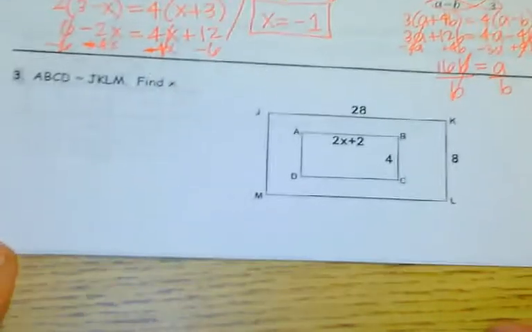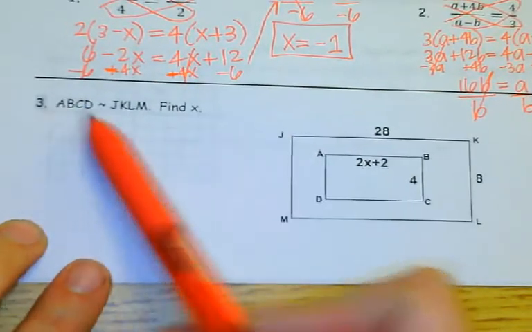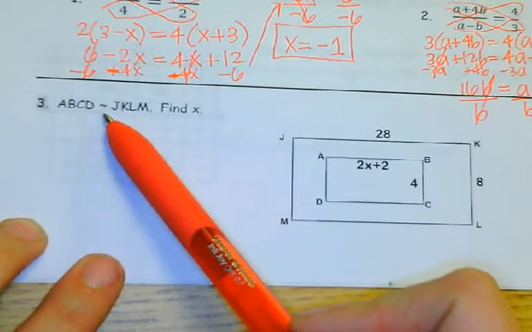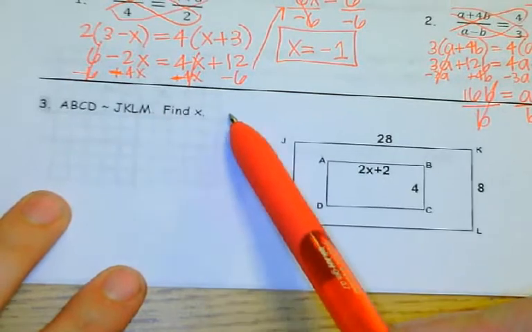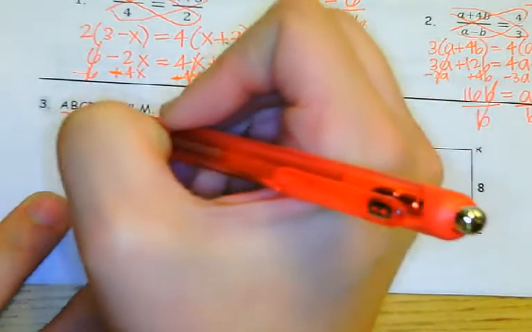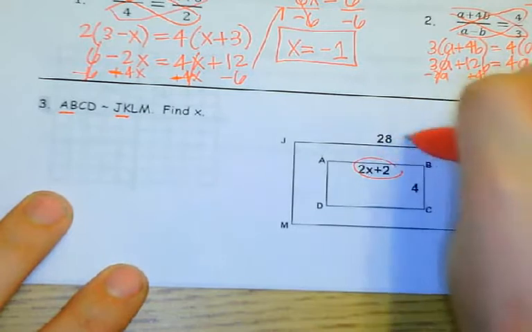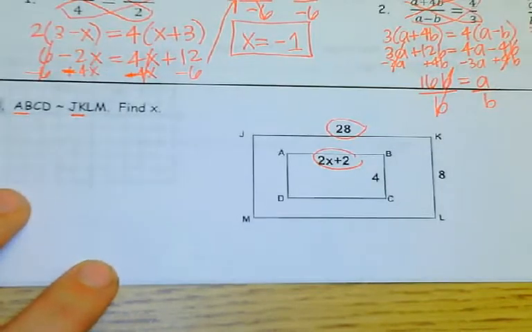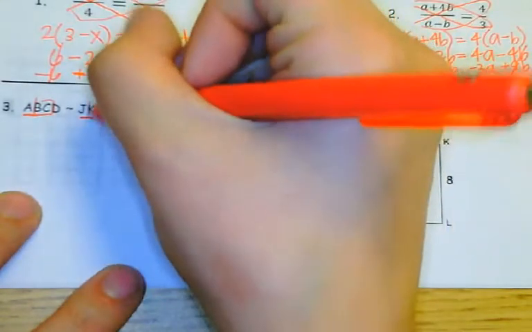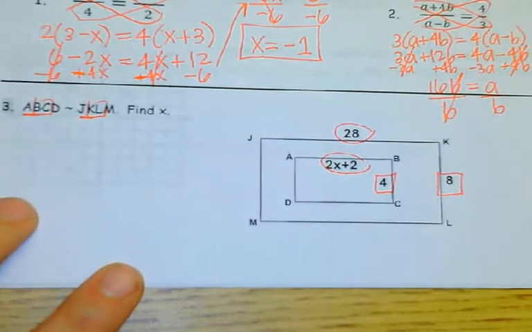So now let's apply it to similar polygons. So it's telling us quadrilateral ABCD, this inside small one, is similar to the little squiggly line JKLM. So if these are similar in this way, it's telling us the corresponding sides AB and JK. So we have AB and JK. Those two are corresponding. BC and KL. So this one right here and this one right here.